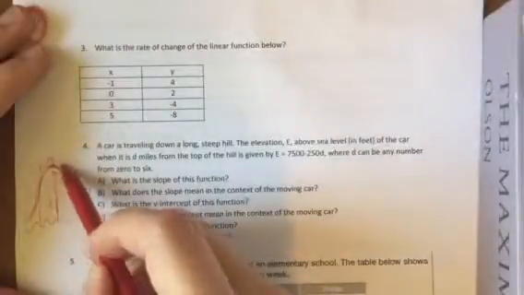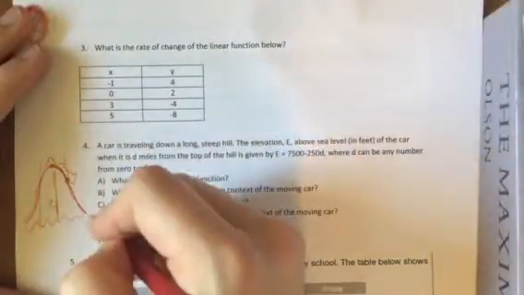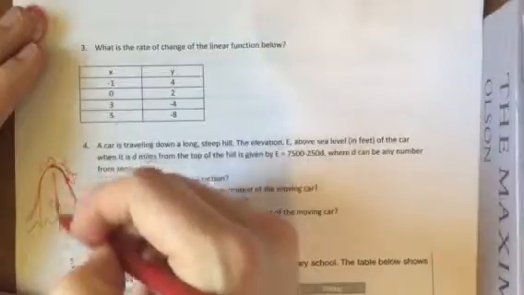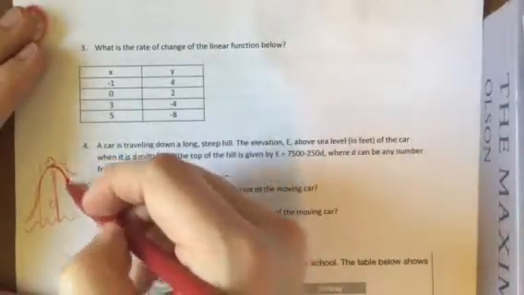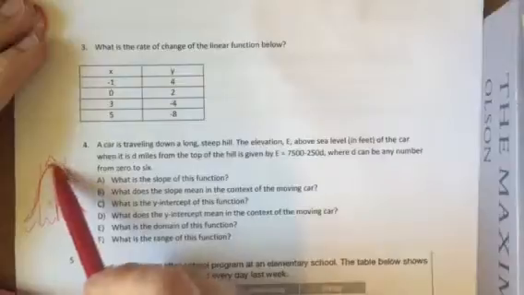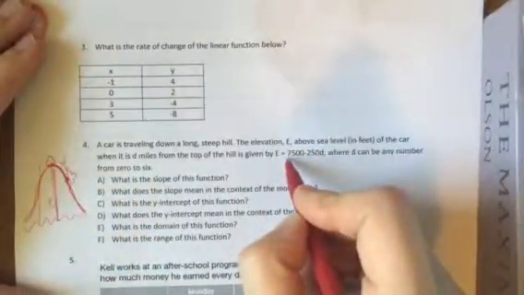that's d miles. And so apparently it takes 6 miles to get to the bottom of the hill. That's why d can be from 0 to 6. So remember, the E is a straight up and down measurement, but the d is more about how long the car has to travel along here, which is not a straight up and down measurement. So they're not exactly equal. And you can see that the elevation is dropping.